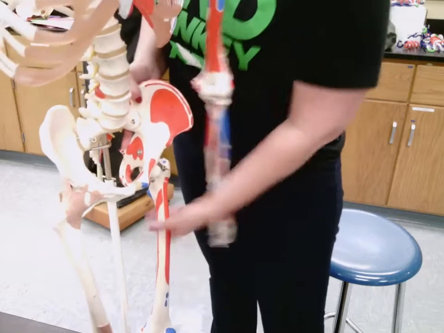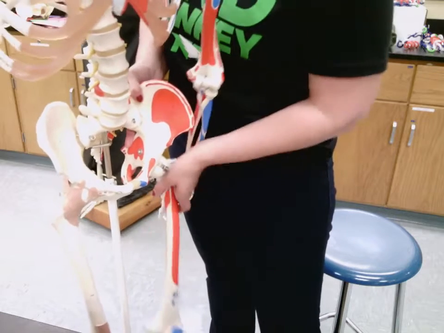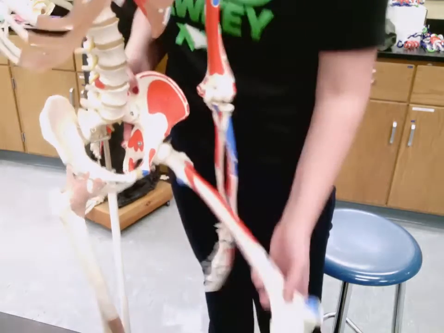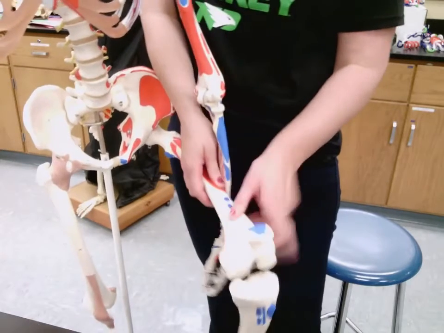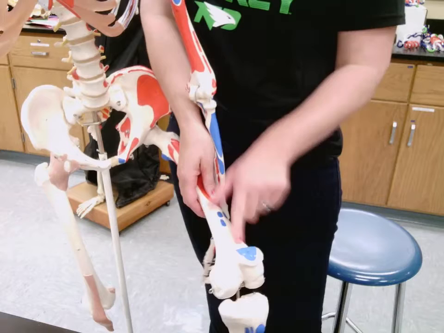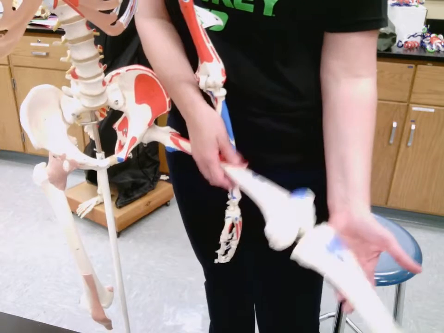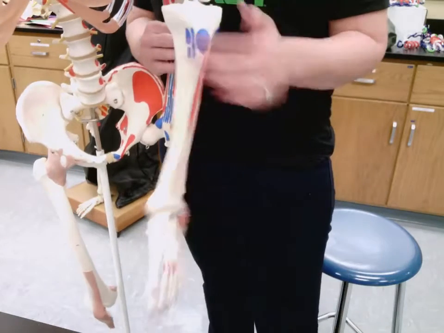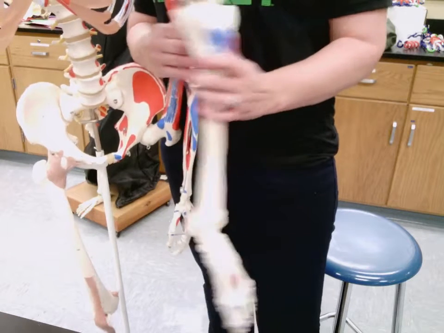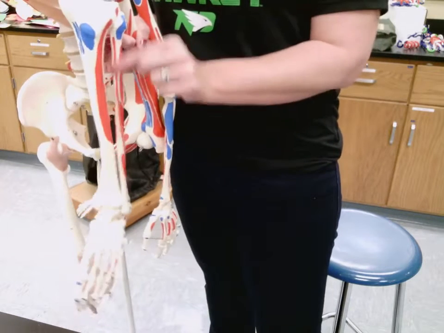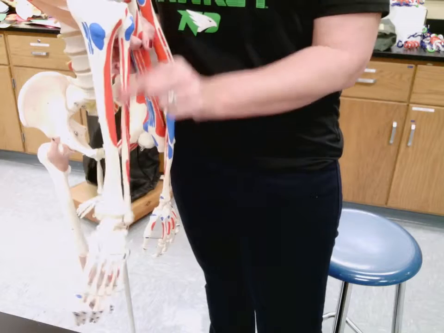And then you have your femur, longest, biggest bone right there. You have your patella, size of my bone right there, it forms that knee joint. And then you have your tibia, the largest bone in your shin. Then you have your fibula, lateral to that.